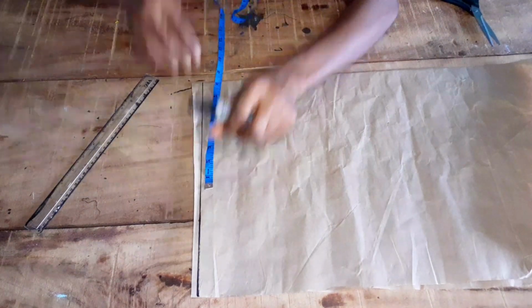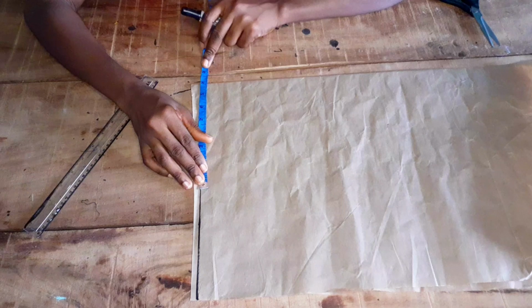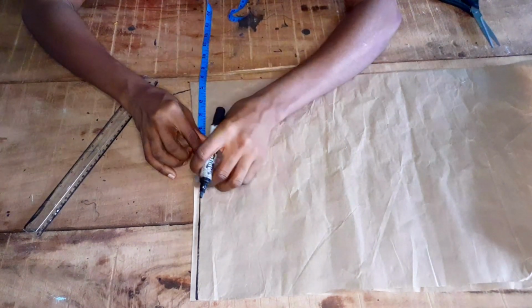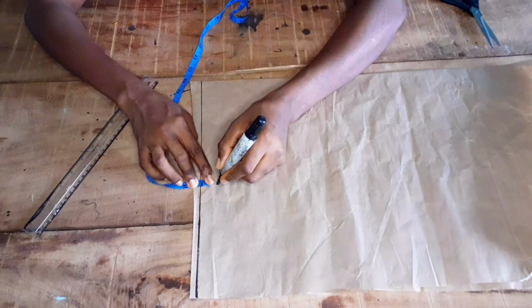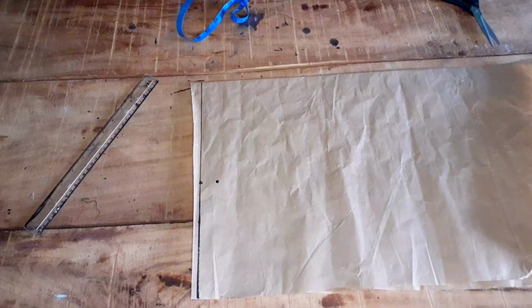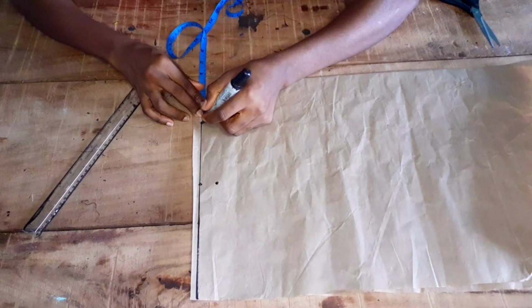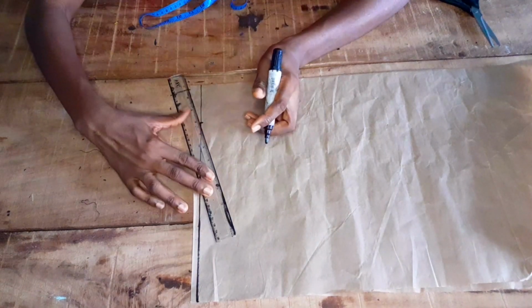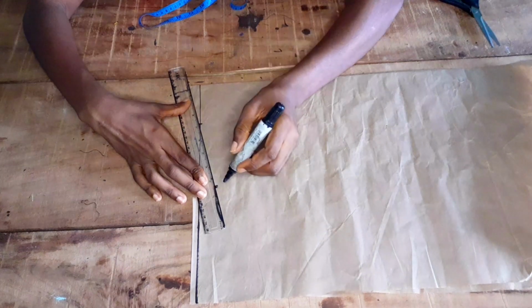So my shoulder measurement divided by 2 is 7 inches. But I'll be adding half inch to it, and I have 7.5. Then I'll take 1 inch for my shoulder slope. My neckline is 3 inches. Then my shoulder slope, I'm going to take a slanted line to meet my neckline.